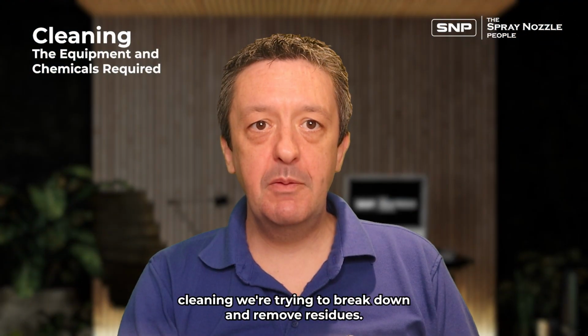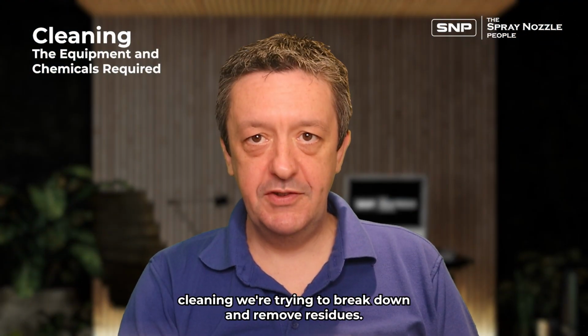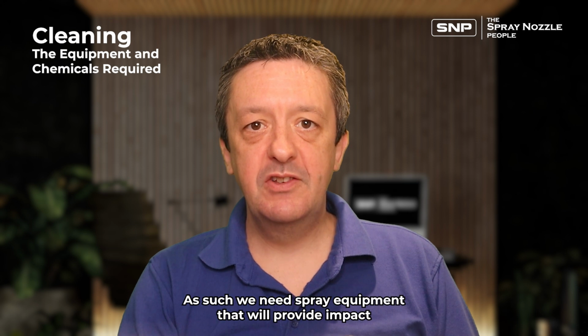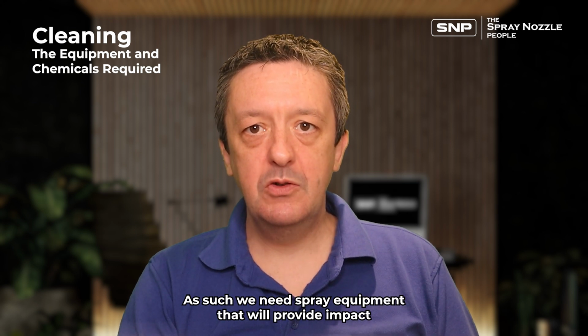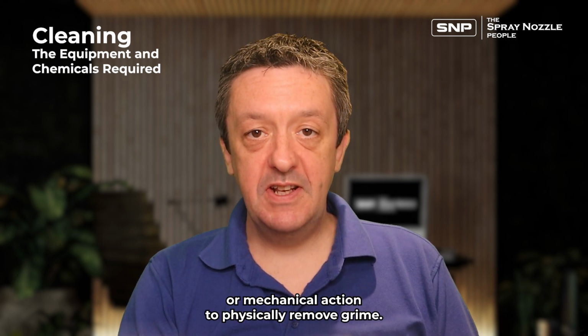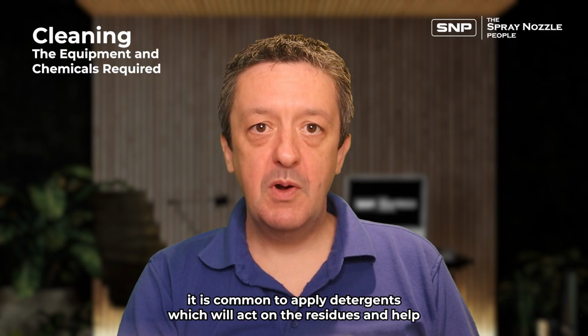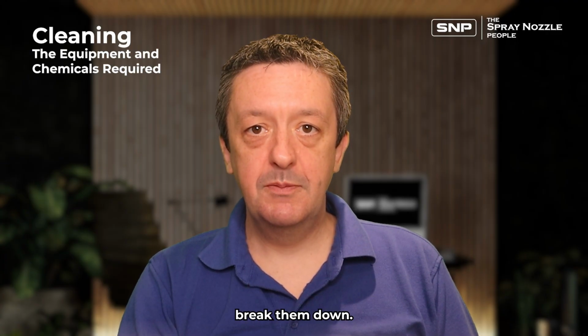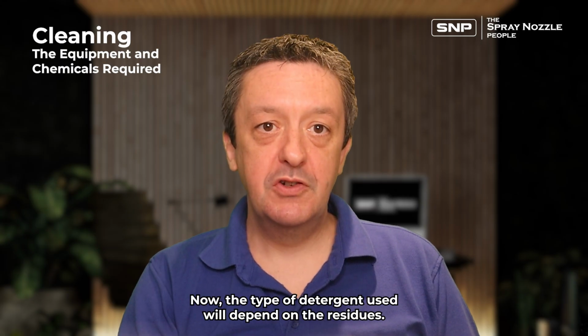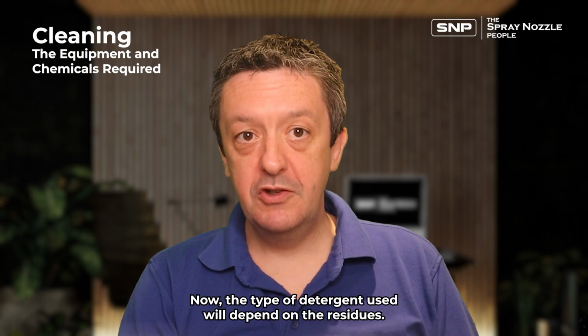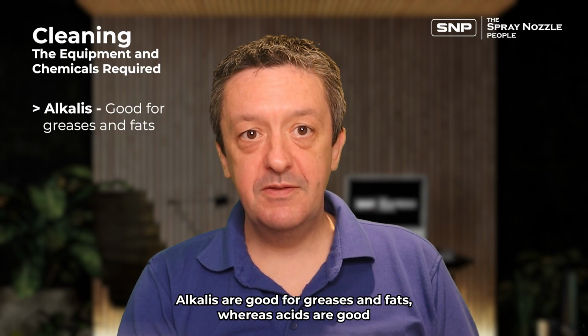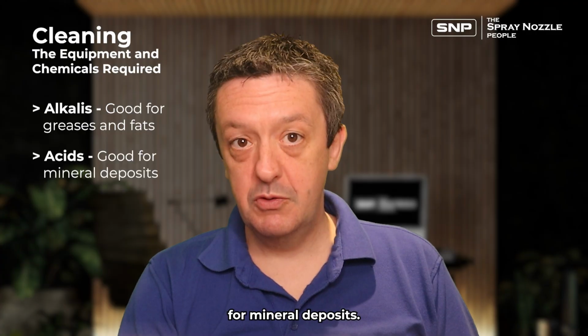So for effective cleaning, we're trying to break down and remove residues. As such, we need spray equipment that will provide impact or mechanical action to physically remove grime. In addition to this, it is common to apply detergents which will act on the residues and help break them down. Now, the type of detergent used will depend on the residues. Alkalis are good for greases and fats, whereas acids are good for mineral deposits.